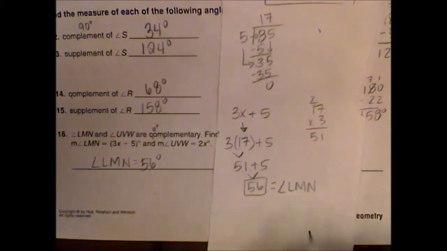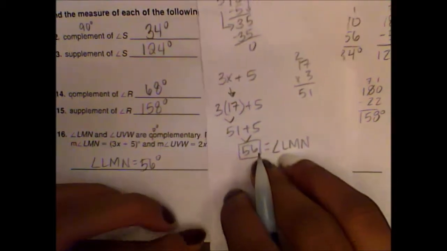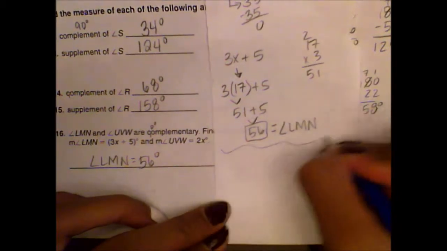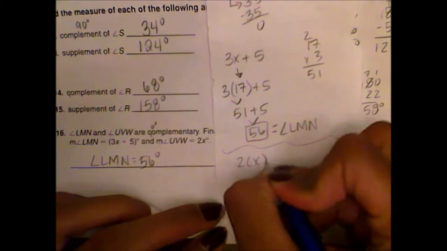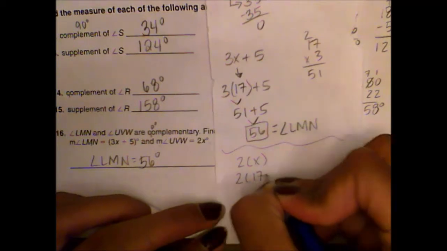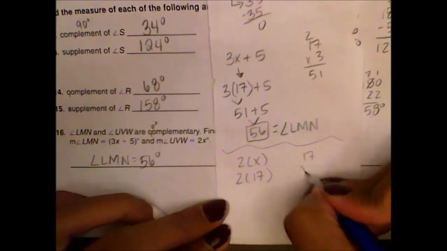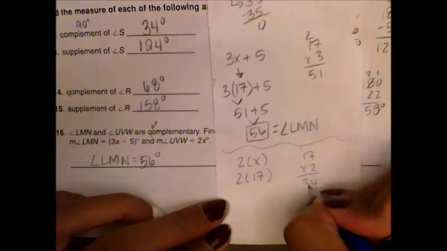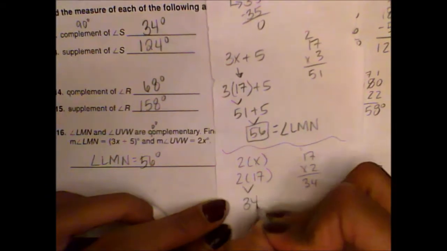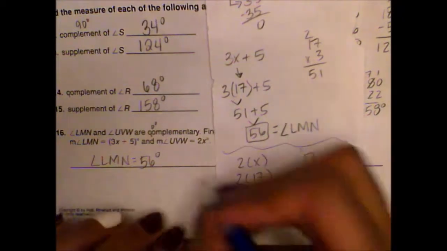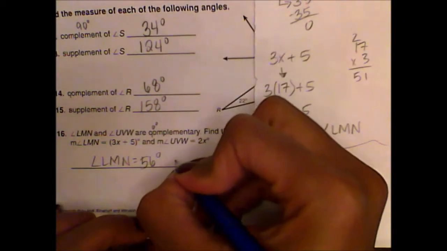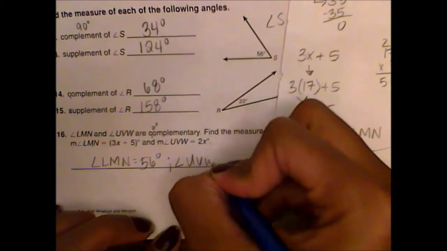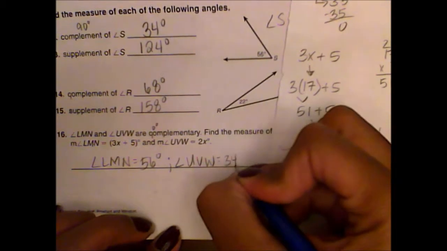Now we still need to find UVW. Okay, so they told us UVW was 2x. So 2x, 2 times 17. Okay, so 17 times 2. 2 times 7 is 14. 2 times 1 is 2, plus 1 is 3. So that's going to give us 34. Okay, so angle UVW is equal to 34 degrees.